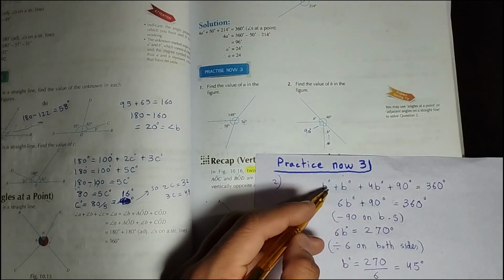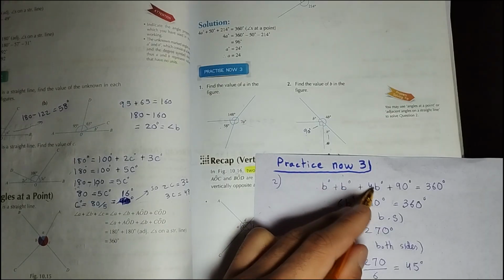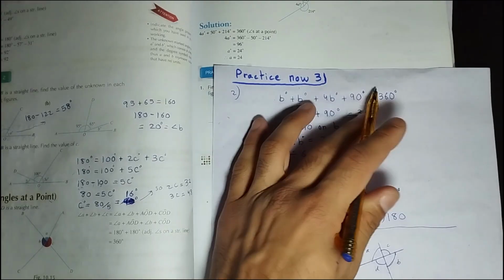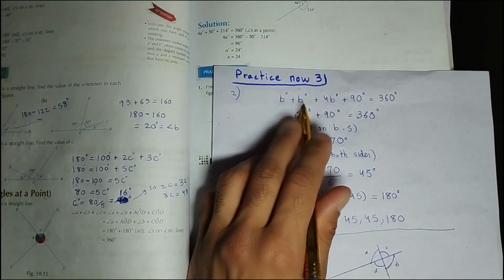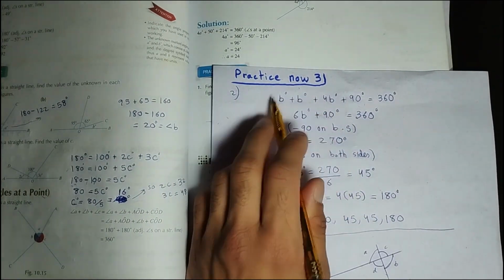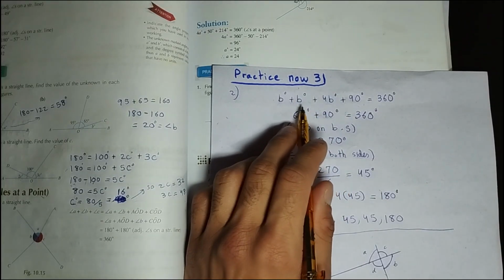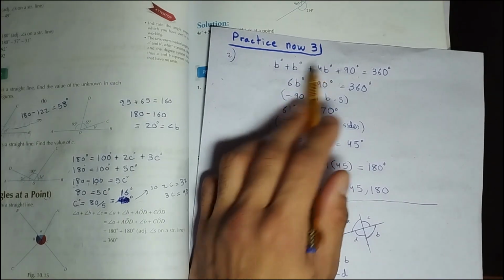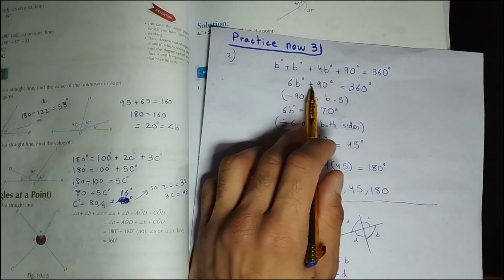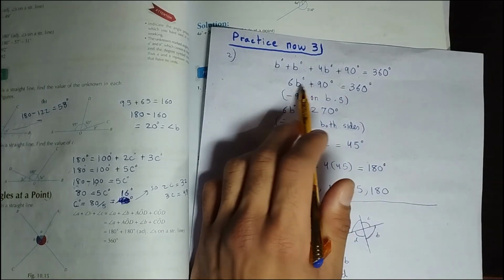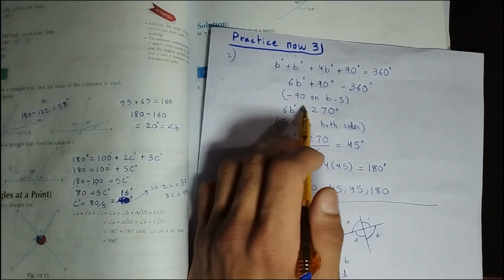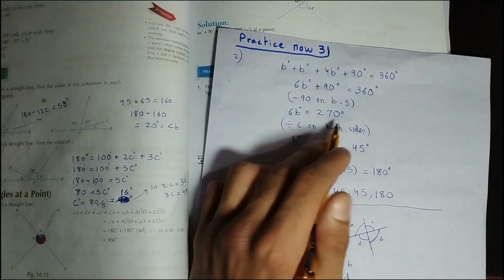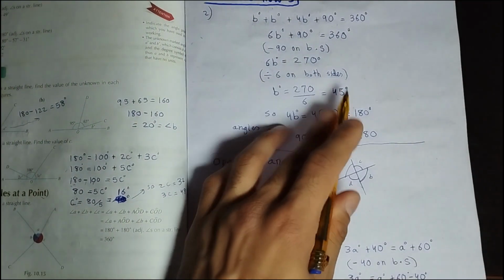Okay, so b plus b plus b plus b plus 4b plus 90 all make 360. Since b and 4b are the same variable, they add up to make 6b. b plus b is 2b, plus 4b makes 6b. Okay, 6b plus 90 is equal to 360. Now I'm going to subtract 90 on both sides to get 6b equal to 270 degrees. Divide by 6 on both sides to find the value of b, which is equal to 45 degrees.